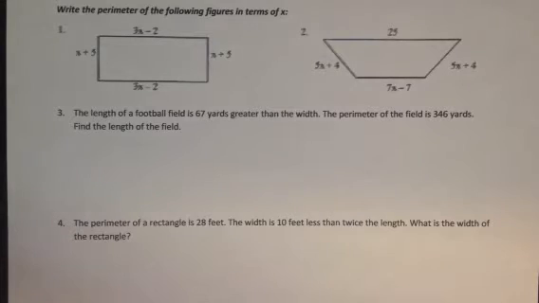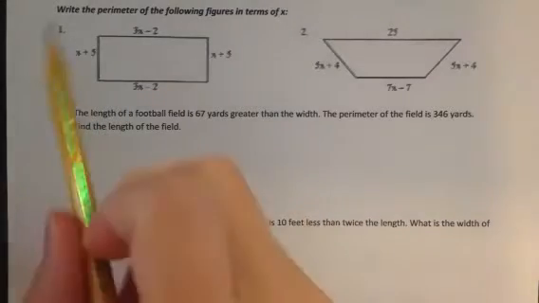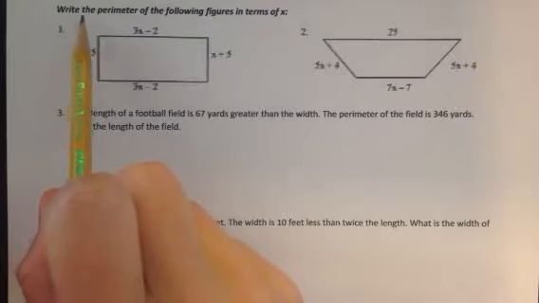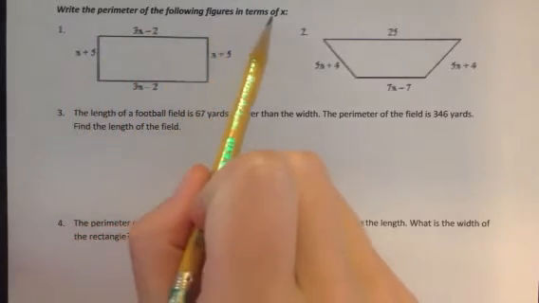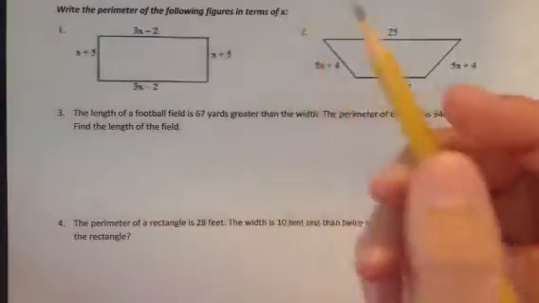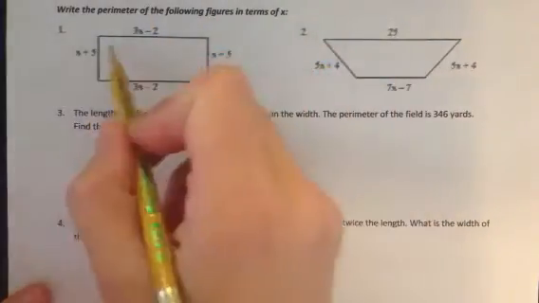Today we're looking at notes over more perimeter problems. So looking at the directions for number 1 and 2, we're writing the perimeter of the following figures in terms of x. So hopefully you remember that perimeter just means adding up all the sides.